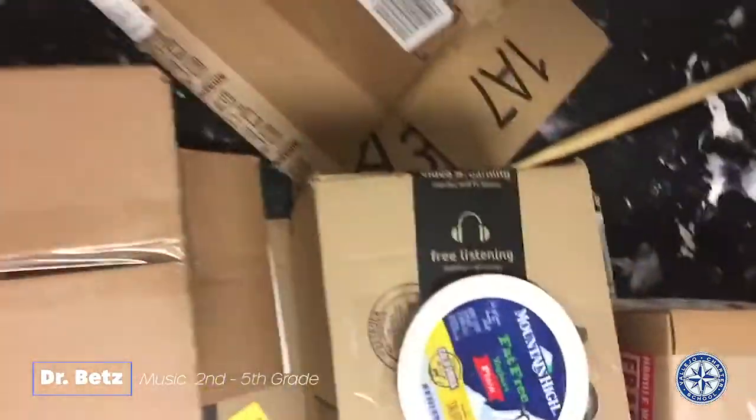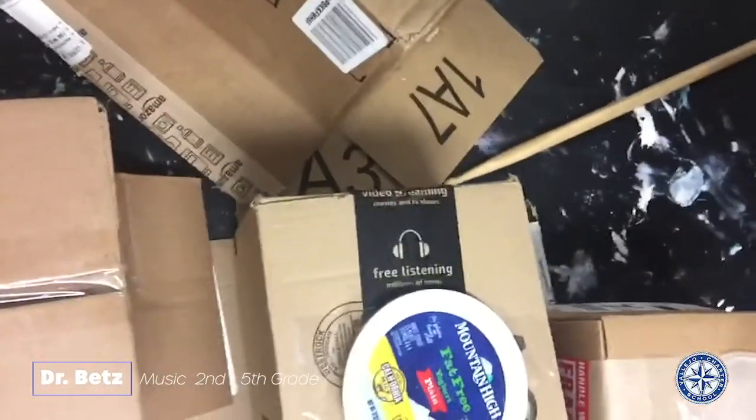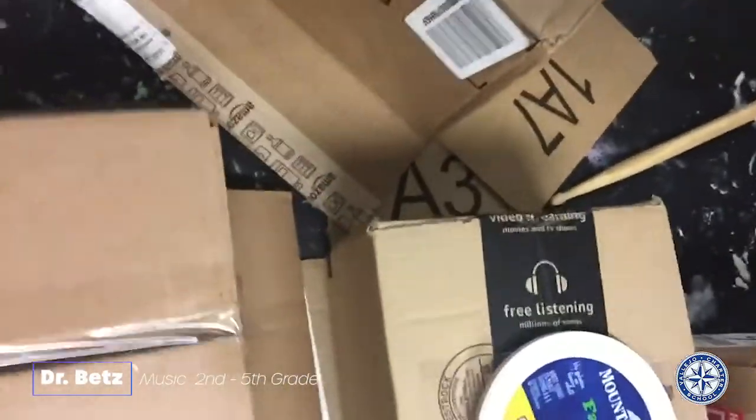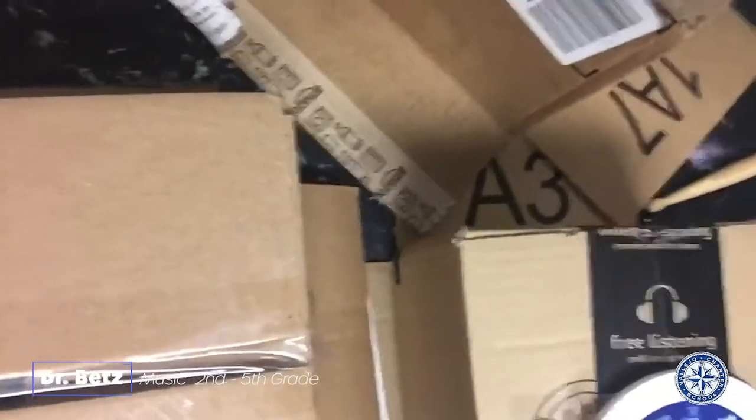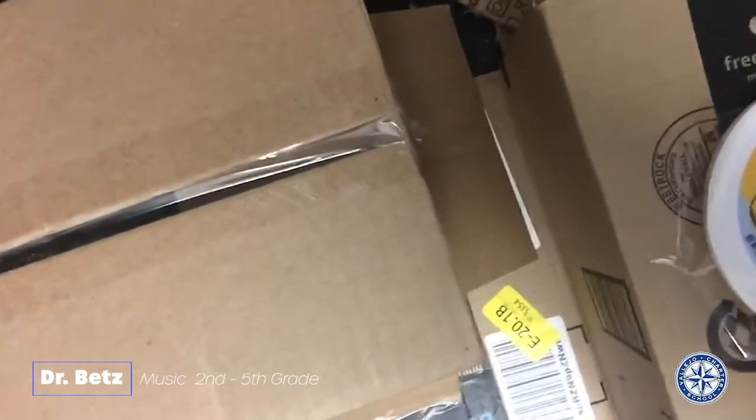If we want to play patterns, we also can use this. We can use, and I went overboard here a little bit, of course, a drum or a whole drum set that we've made with our packages that come to our door, or that we find in the garage.